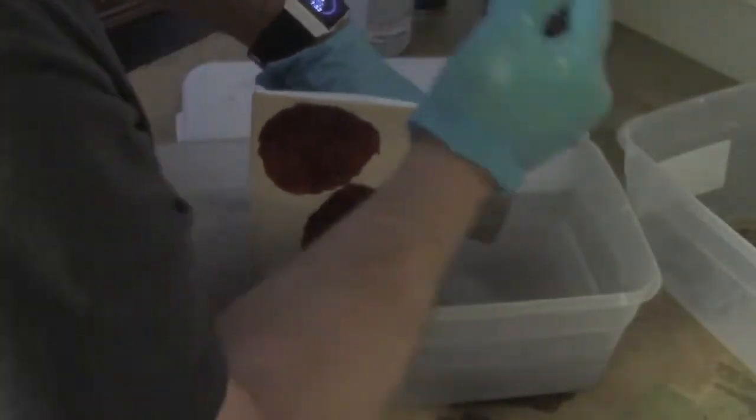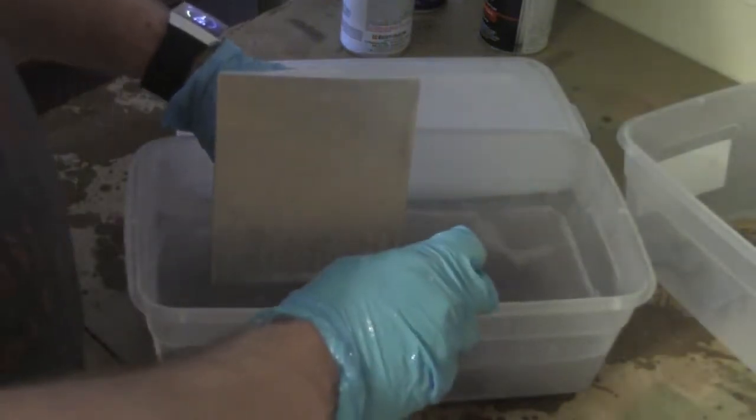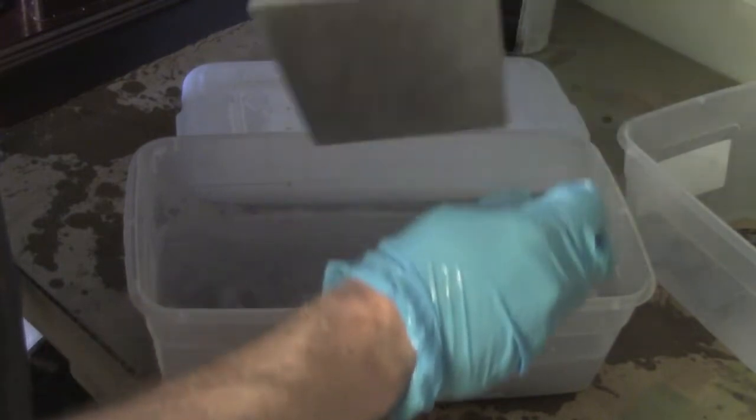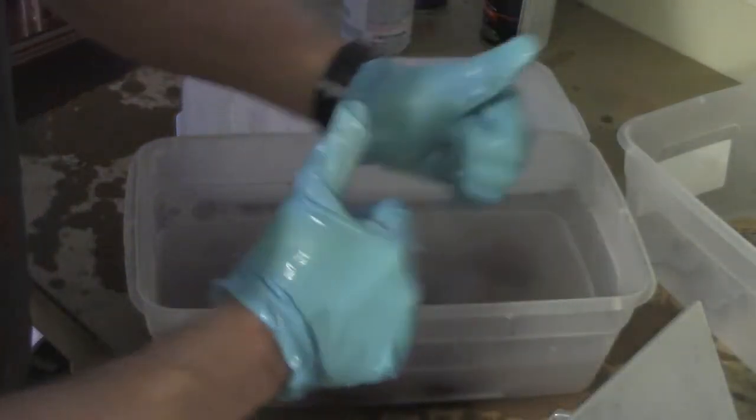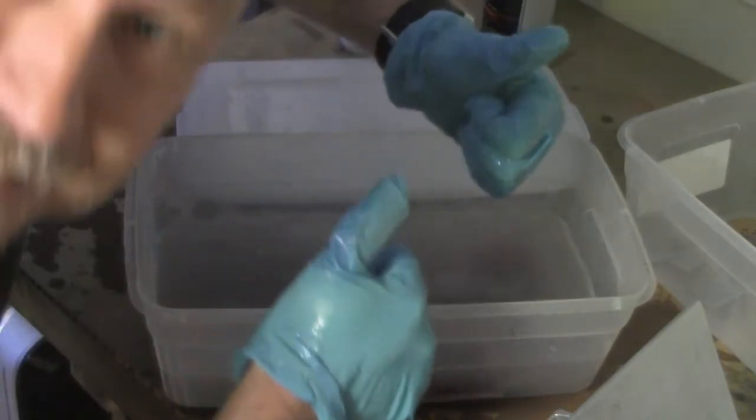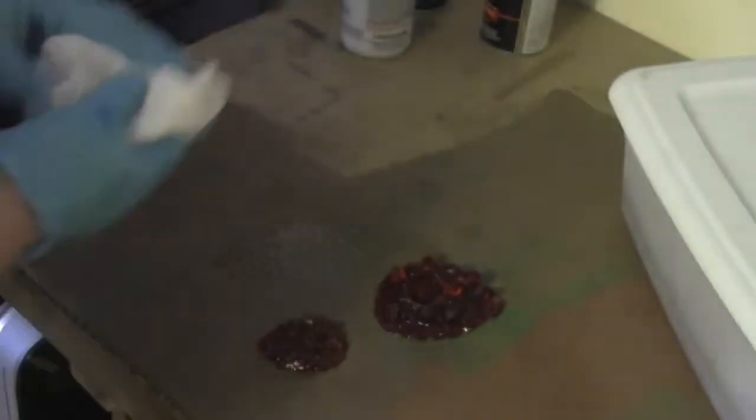As you're going to see here in just a second, right here. Whoops. Yeah, I made quite the mess. I actually put a hole in that alcohol container there. But you know what? Accidents happen all the time. You just roll with it. And keep on smiling. And then clean it all up.